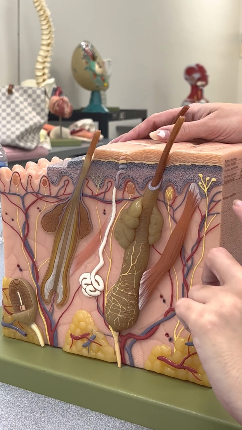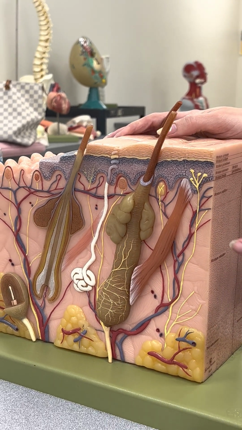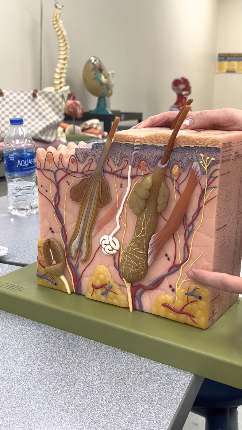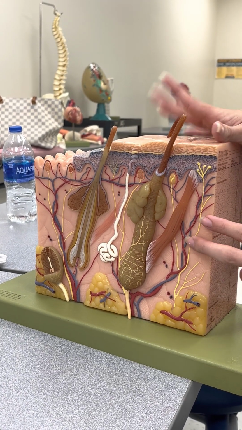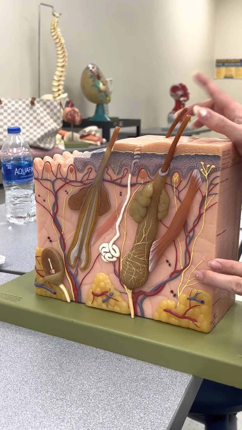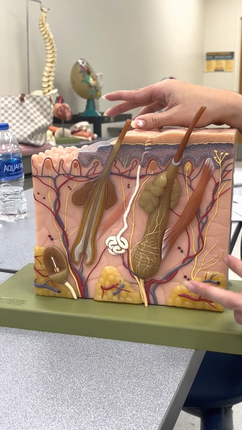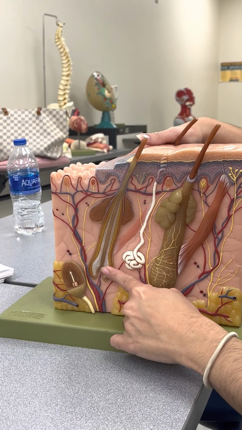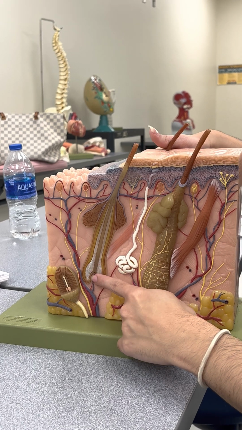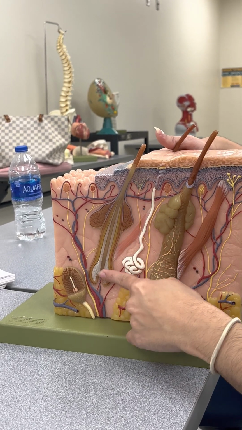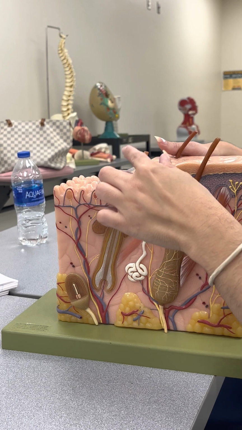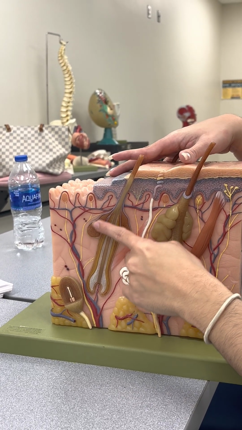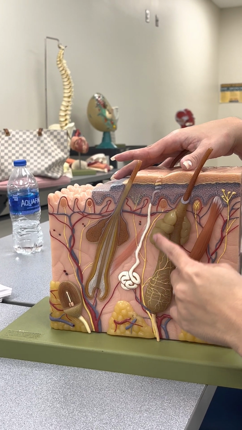Then again, the dermis is divided into 2 layers as well. You have the papillary layer, which is the top, and the reticular layer, which is the bottom. Now, within the dermis, you have lots of structures that we're going to go over. We'll start with this one here, which is the hair bulb. It looks like a light bulb, sort of. Then you have the hair follicle, which is here. Then you have the hair shaft. Then you have the sebaceous gland, which is this. This is also a sebaceous gland.